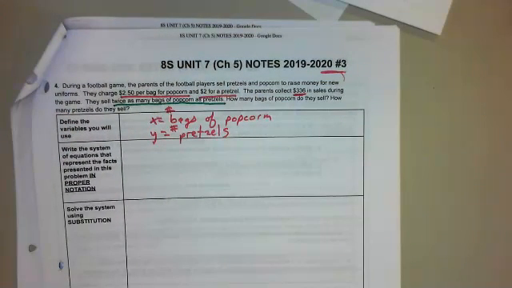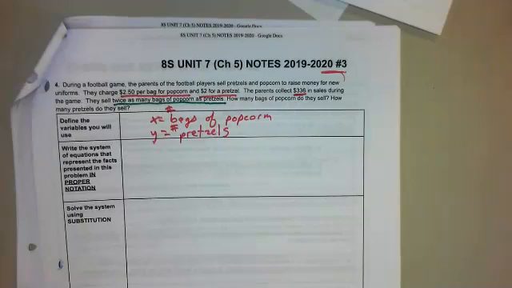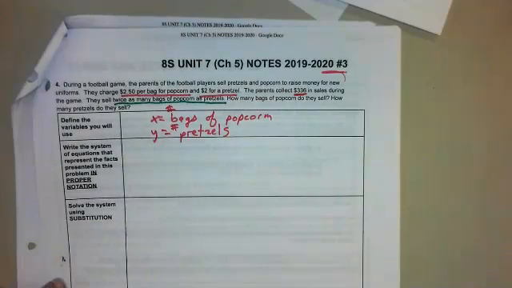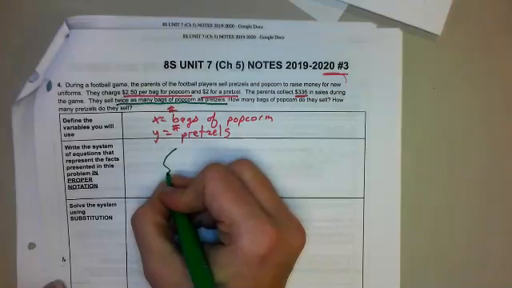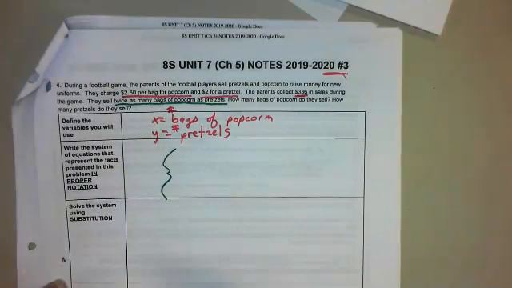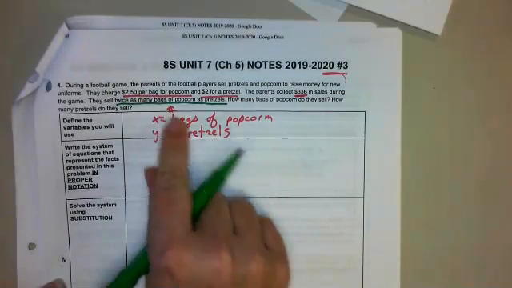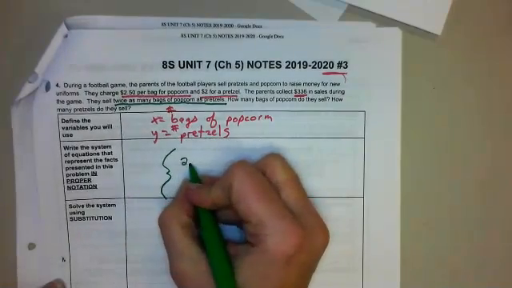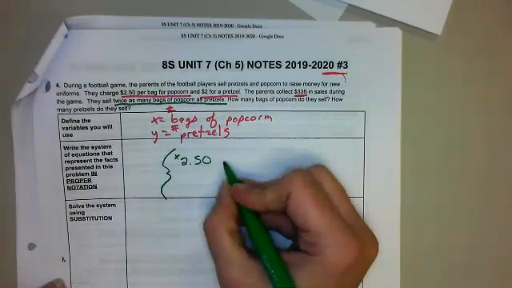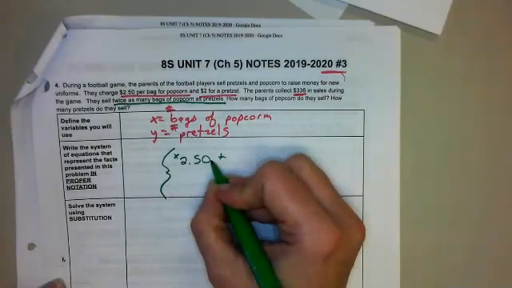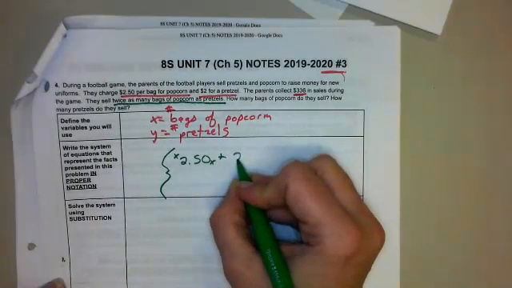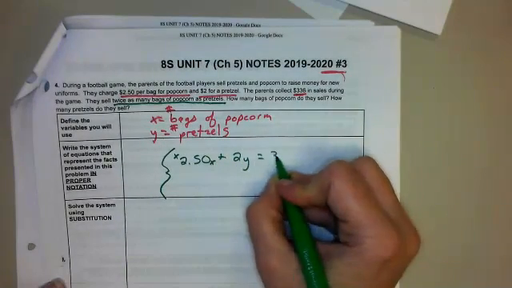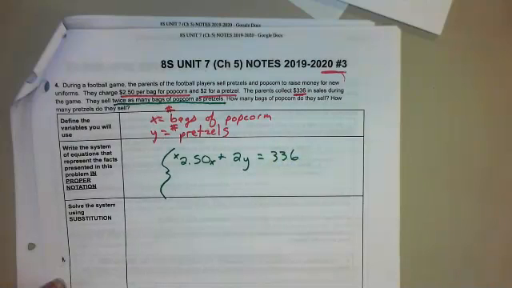Now I'm going to write the system of equations that represent the facts presented in this problem in proper notation, meaning I have to have my bracket. Now the first one's pretty easy. We know it's $2.50 per bag. So we've got 2.50x plus $2 per pretzel, and they're going to raise $336.